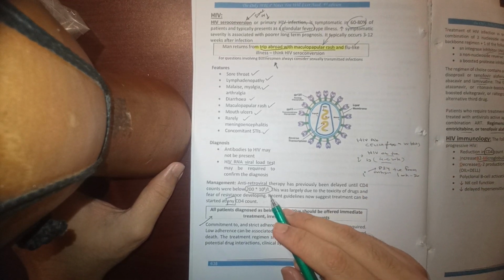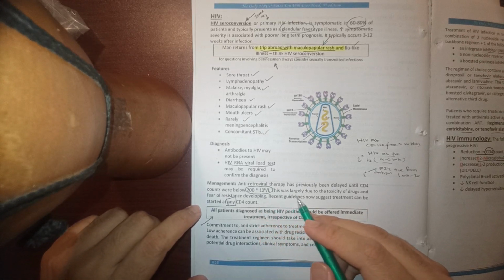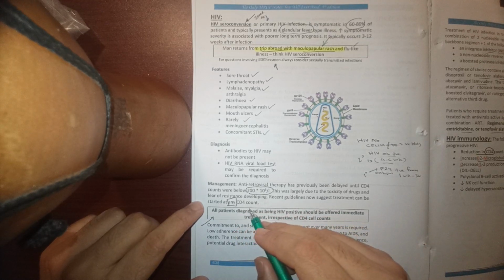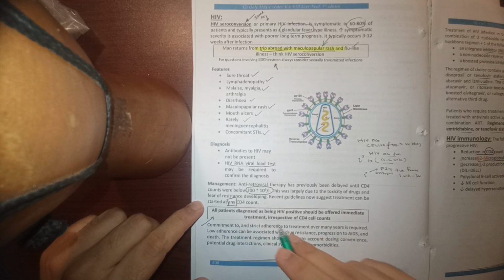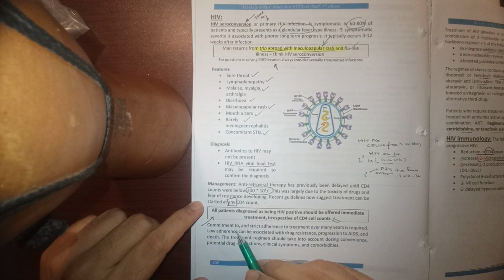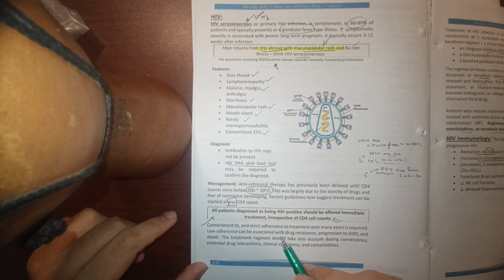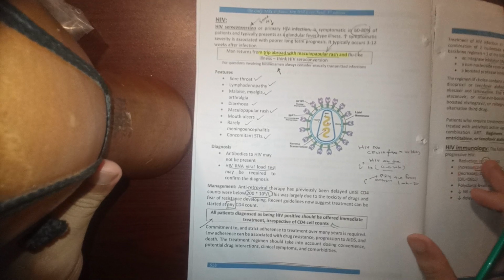Management: antiretroviral therapy was previously delayed until CD4 was less than 200, largely due to the toxicity of drugs and fear of resistance developing. Recent guidelines now suggest treatment can be started at any CD4 count. All patients diagnosed as HIV positive should be offered immediate treatment, irrespective of CD4 cell count. So very important: start the treatment immediately. Commitment and strict adherence to treatment over many years is required. Non-adherence can be associated with drug resistance, progression to AIDS, and death. The treatment regimen should take into account dosing convenience, potential drug interactions, clinical symptoms, and comorbidities.